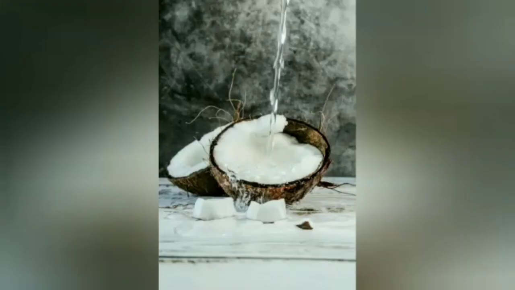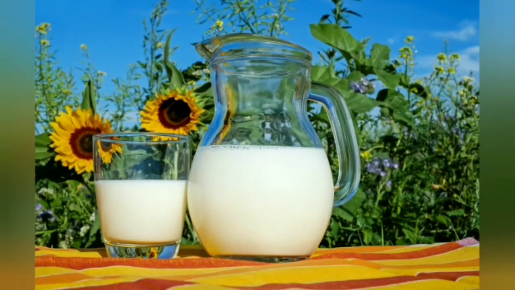Now let's see the foods that an ulcerative colitis patient can have, or the foods which subside the symptoms. Coconut water is the best ulcer healing and soothing drink. So replace caffeinated drinks and carbonated drinks with coconut water. Milk responds differently in different people.